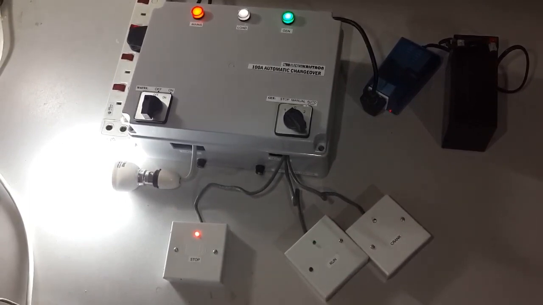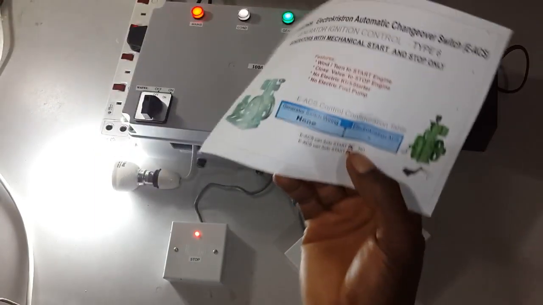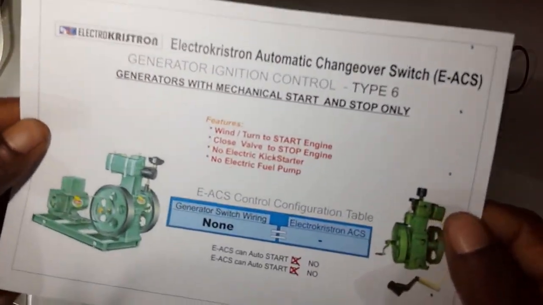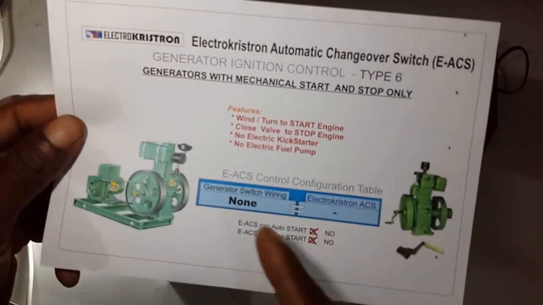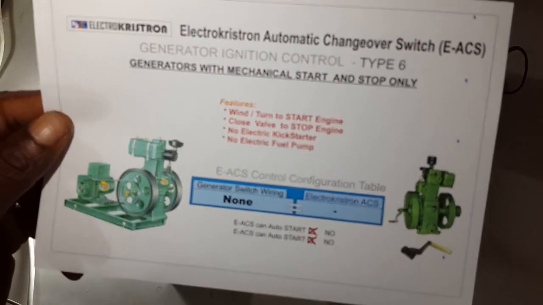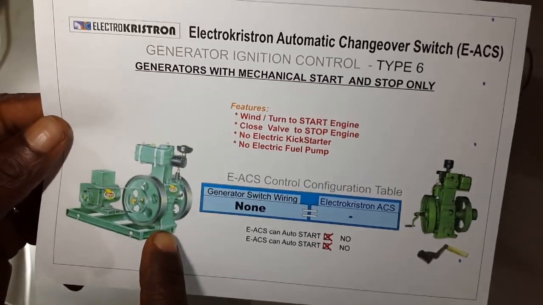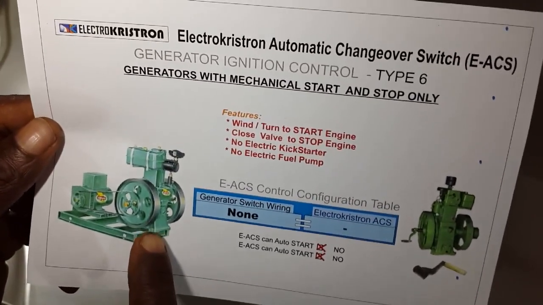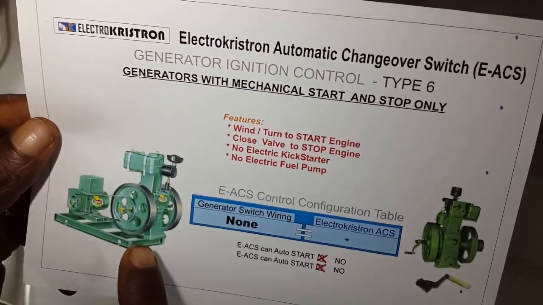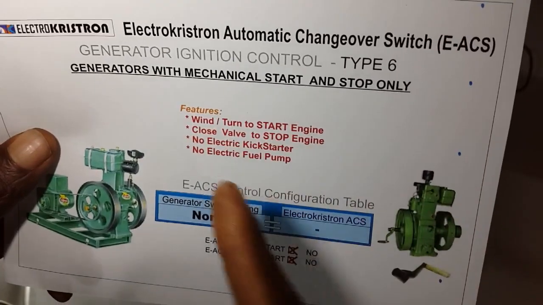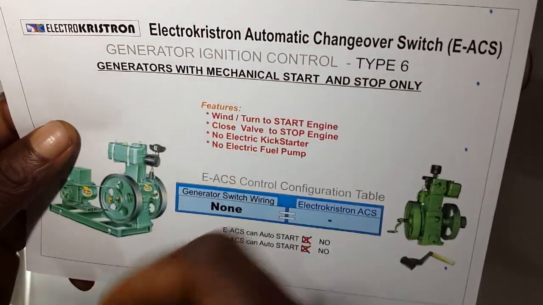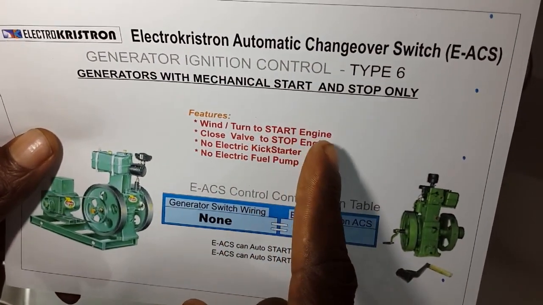And then finally we have the other type that cannot be started or stopped by the automatic changeover. This is also a very popular type in the villages especially. It is called a lister engine, but not all listers are designed this way. Some actually have electric starters. Now this type, you have to wind them mechanically, turn them to start the engine.